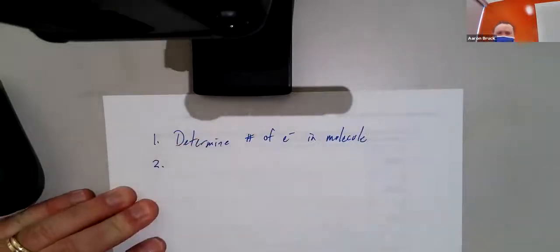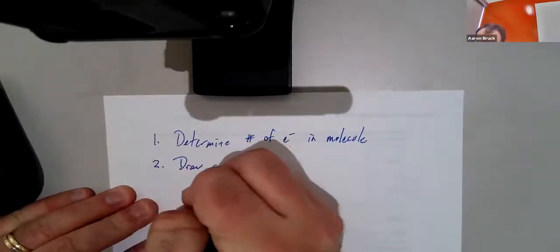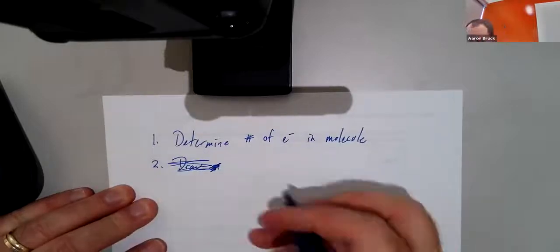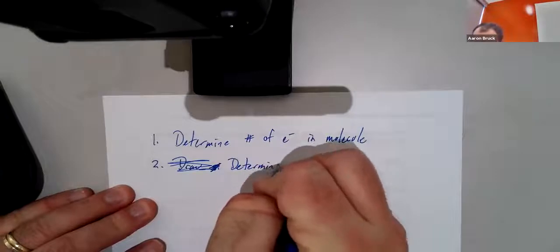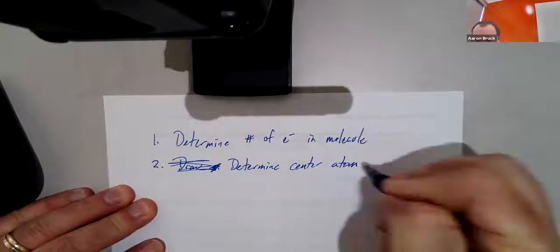Our second step is to determine the center atom.